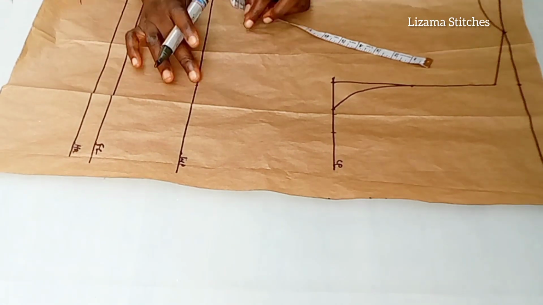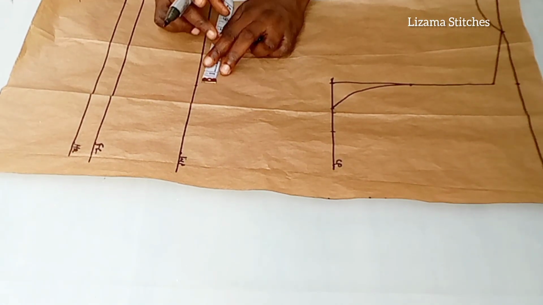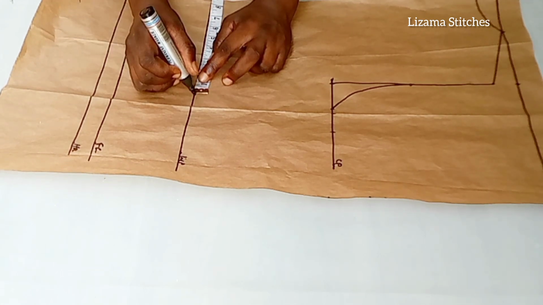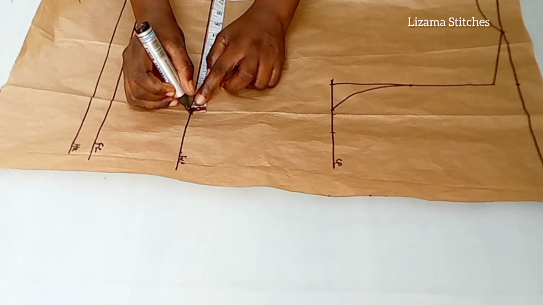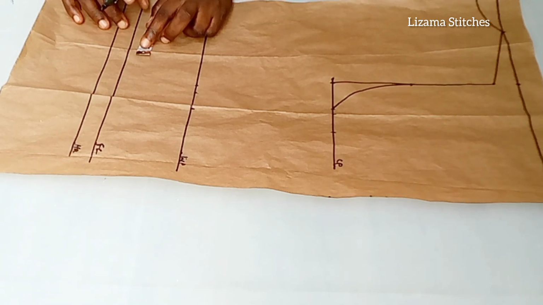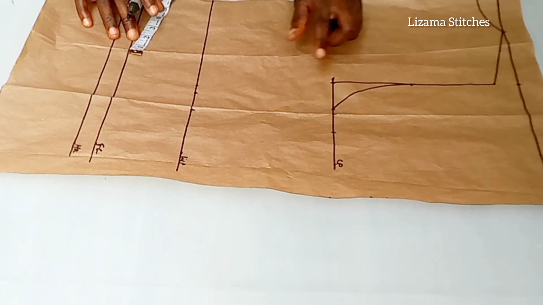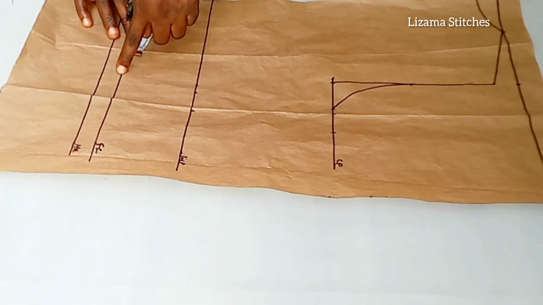On the waist point, I'm going to take my waist measurement. My waist circumference divided by 4 gives you 8 inches plus ½ inch for ease and 1.5 inches seam allowance. Now this is my lower waist point. You know, this is a crop top. From my shoulder to my lower waist point is 20 inches.